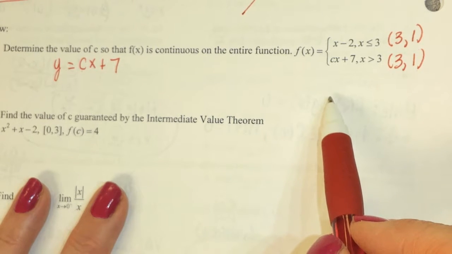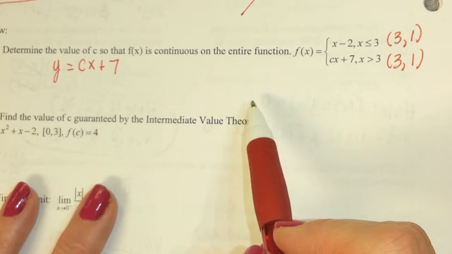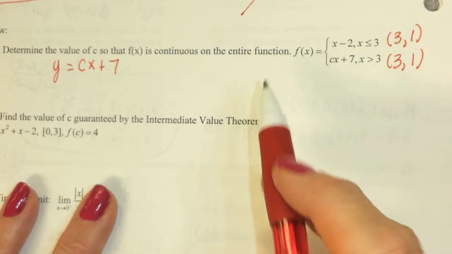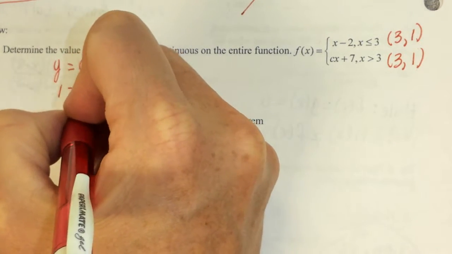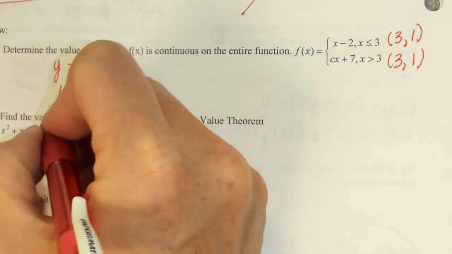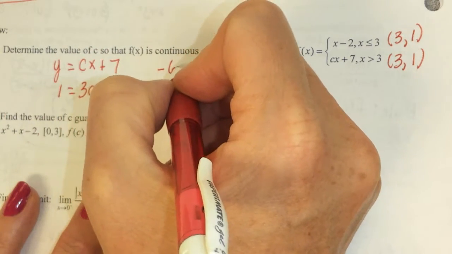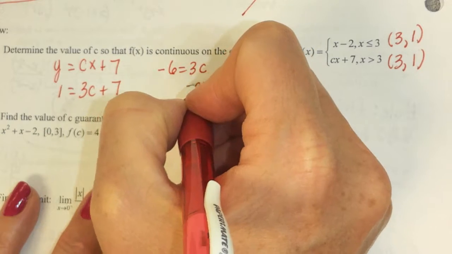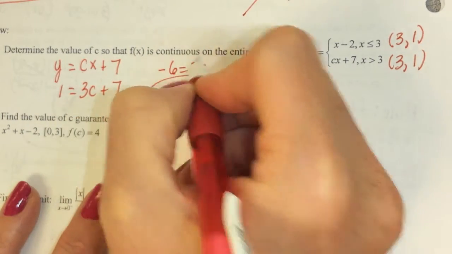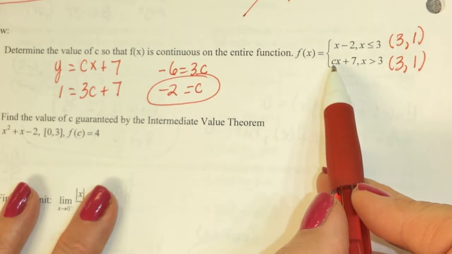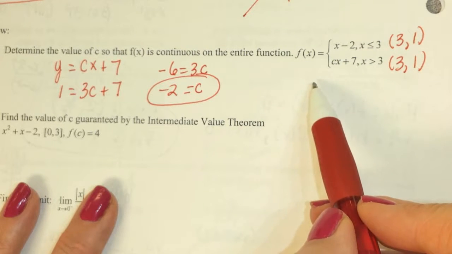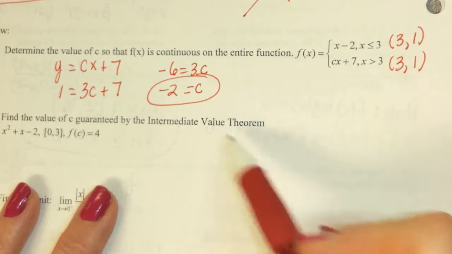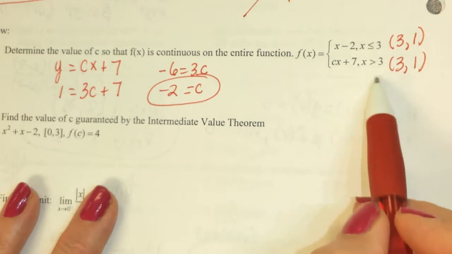So what do we do now? Good. So I'm going to get negative 6 equals 3c, and so c equals negative 2. So that's going to be the value that's going to make it a continuous function. It's going to go from one line to another line, and it's going to be continuous. It's going to meet right there in the middle at 3.